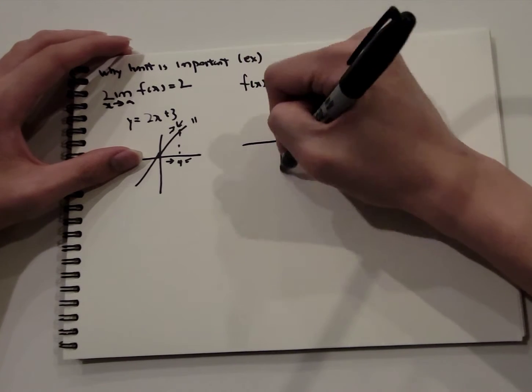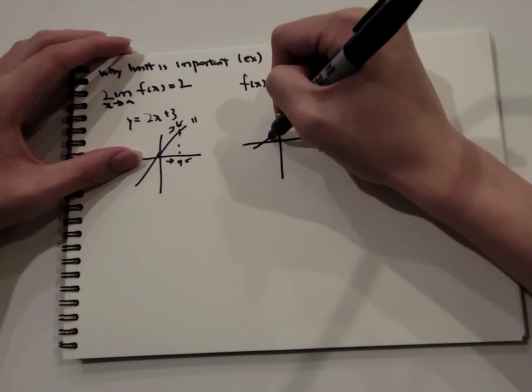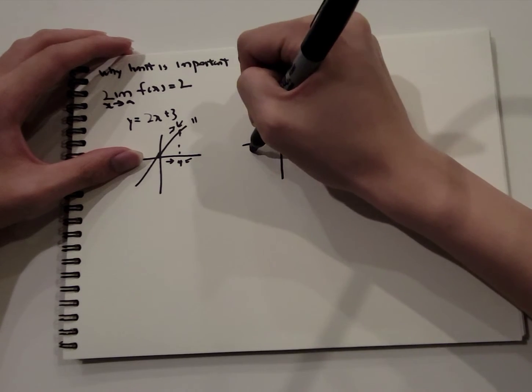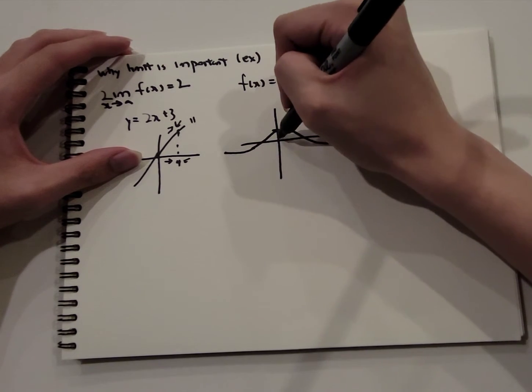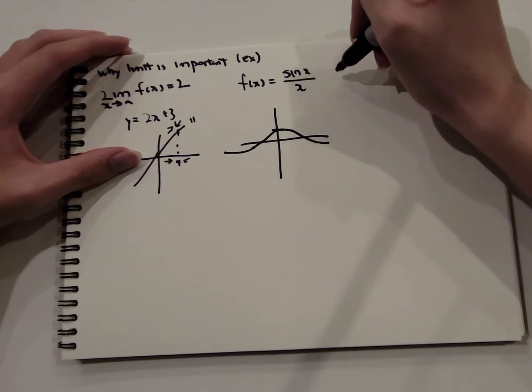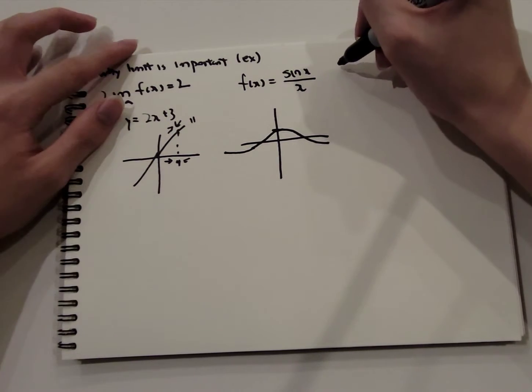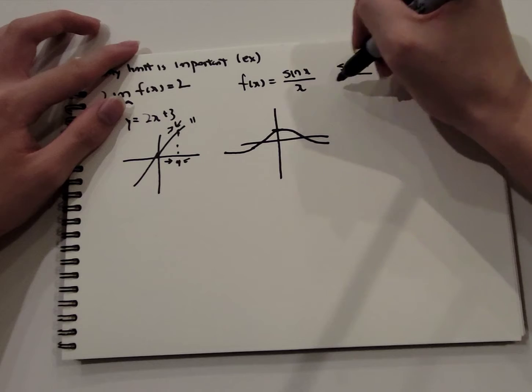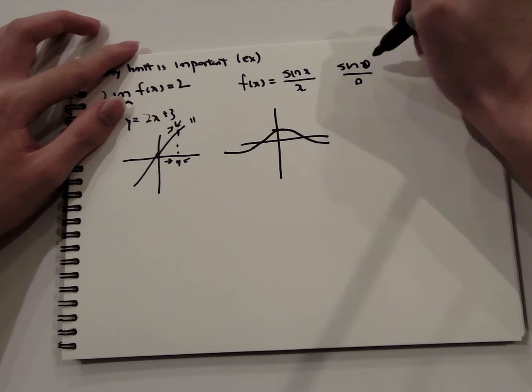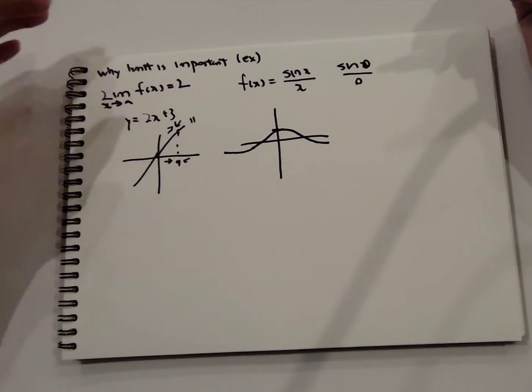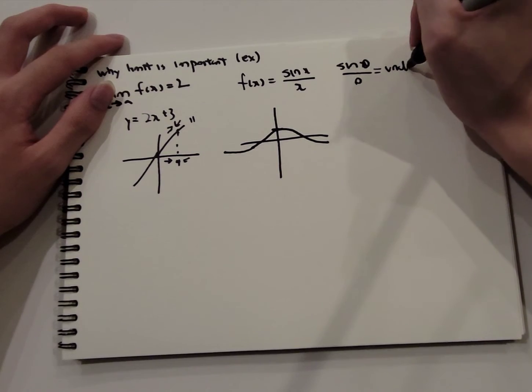Yeah, that's true. I think the graph is about something like this. At point 0, it's going to be undefined. Why? Because if we substitute 0 as the bottom, you can't divide anything by 0, or it will just be undefined.